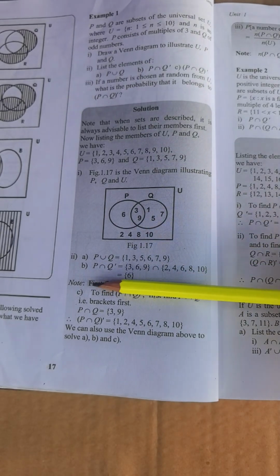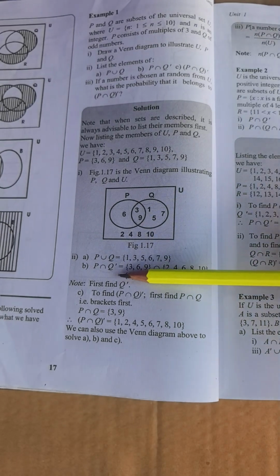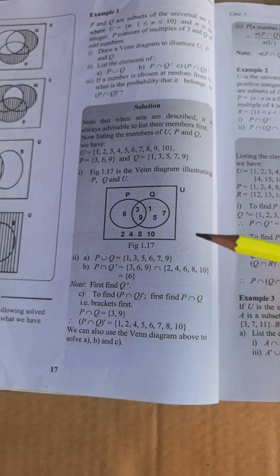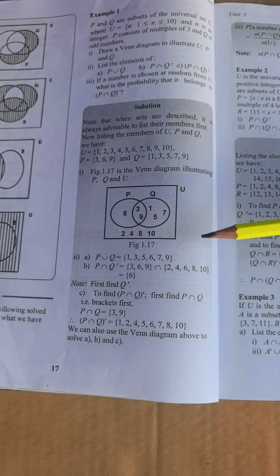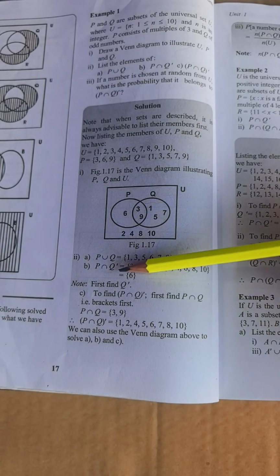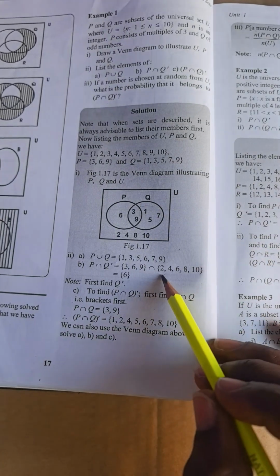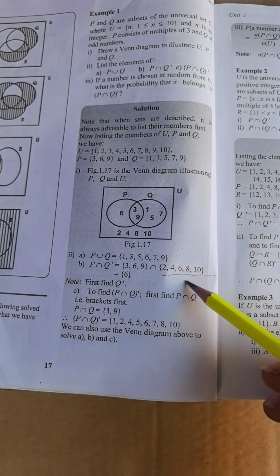Now let's look at P intersection Q complement. We told you anytime you have Q complement in a problem, what you have to do first is to look for the complement first. After finding the complement, then you do the other combination. So what does Q complement mean?